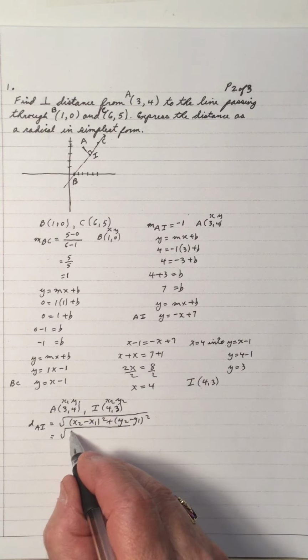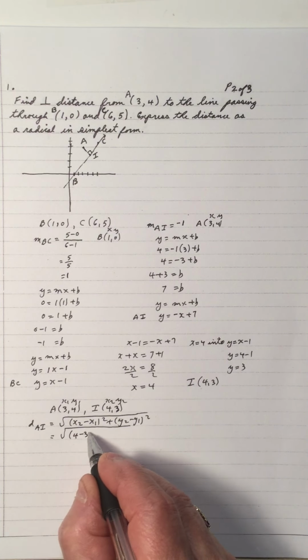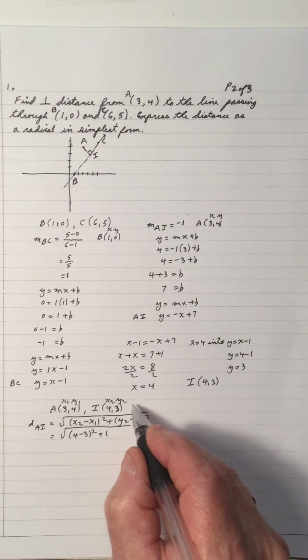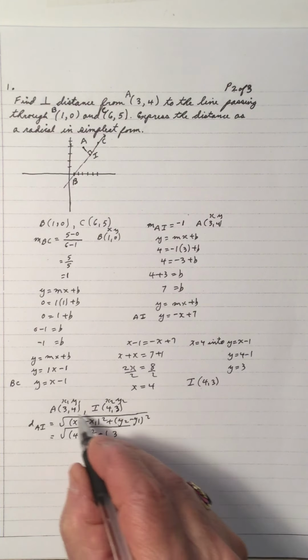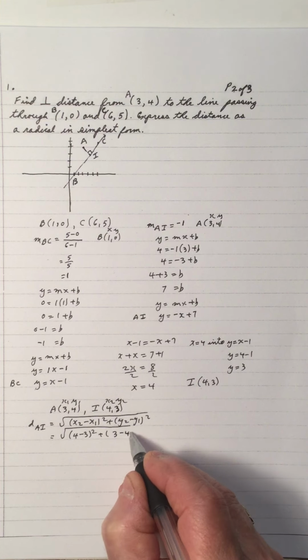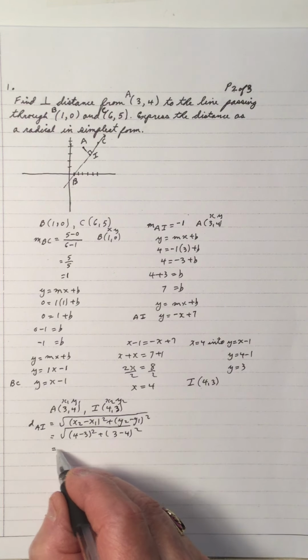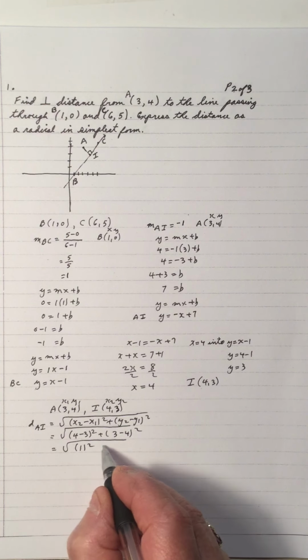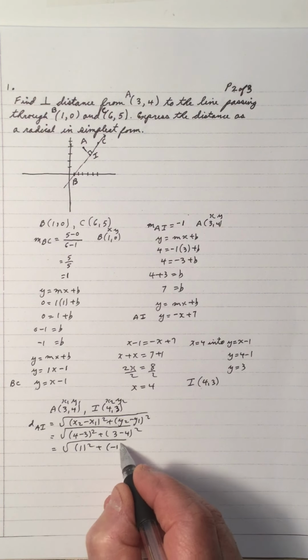So x2 is 4 minus 3, x2 minus x1 squared. y2 is 3, y1 is 4. And that gives me 1 squared. This gives me negative 1 squared.